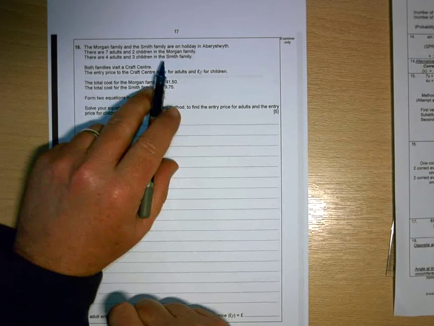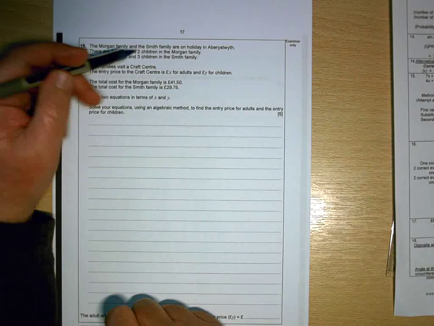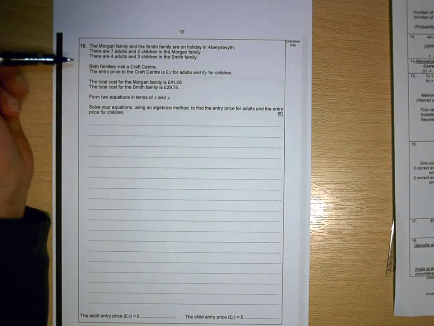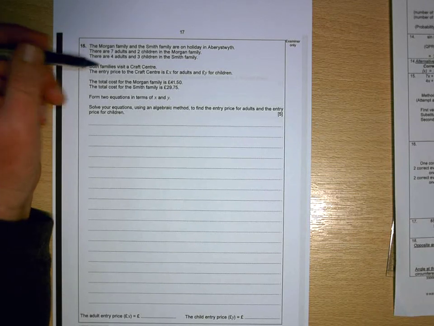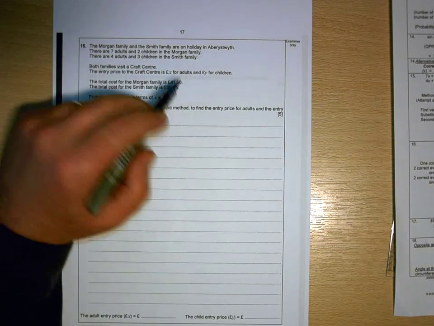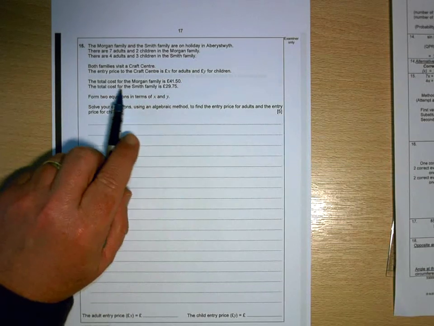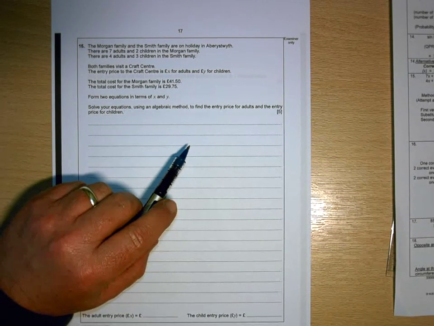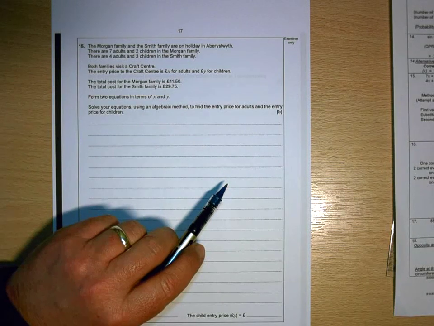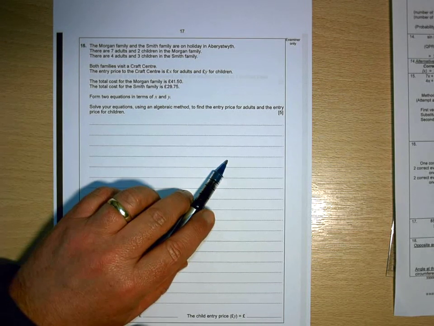The Morgan family and the Smith family are on holiday in Aberystwyth. There are 7 adults and 2 children in the Morgan family. There are 4 adults and 3 children in the Smith family. Both families visit a craft centre. The entry price for the craft centre is X pounds for adults and Y pounds for children. The total cost for the Morgan family is £41.50, and the total cost for the Smith family is £29.75. Form two equations in terms of X and Y.